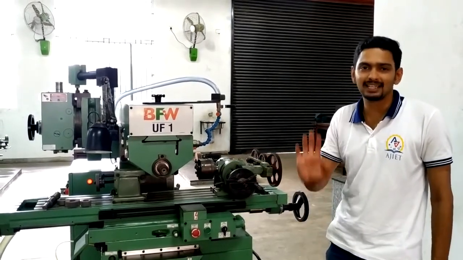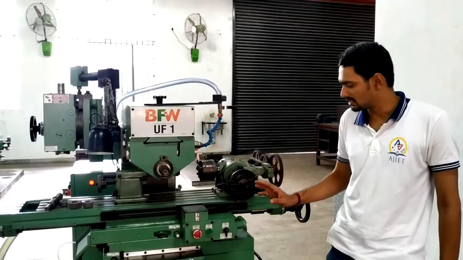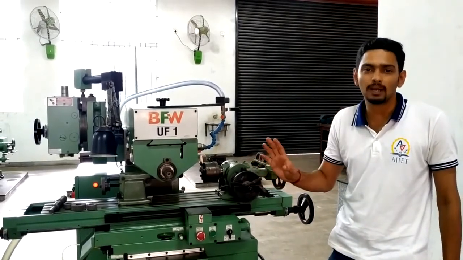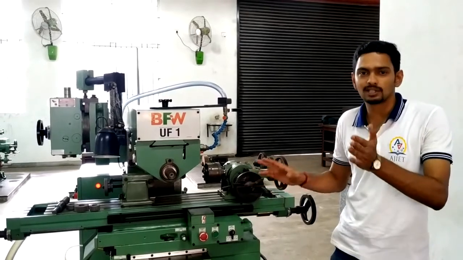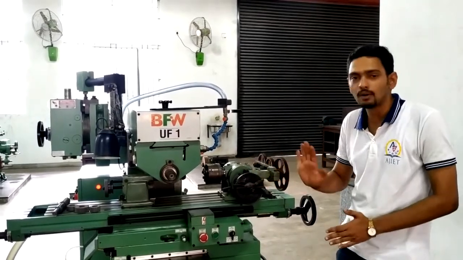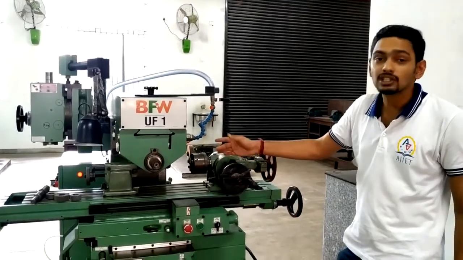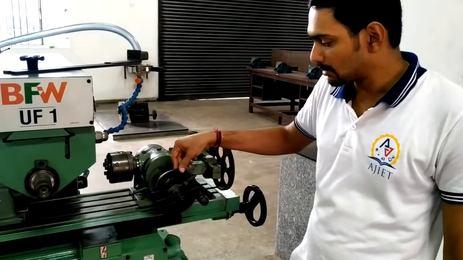So what is that indexing mechanism? Indexing mechanism is nothing but dividing the circumference of the circle into equal parts. So what are the parts of the indexing mechanism? This is the hole circle plate.